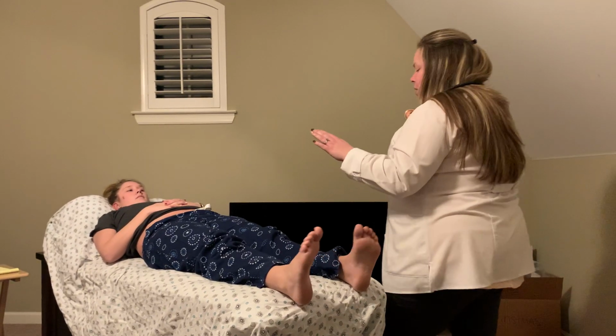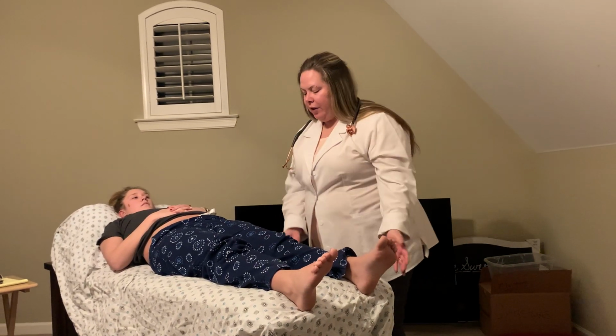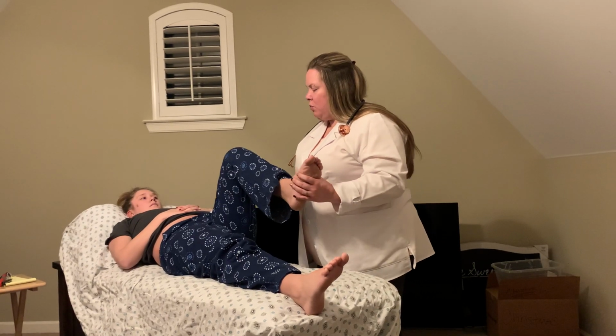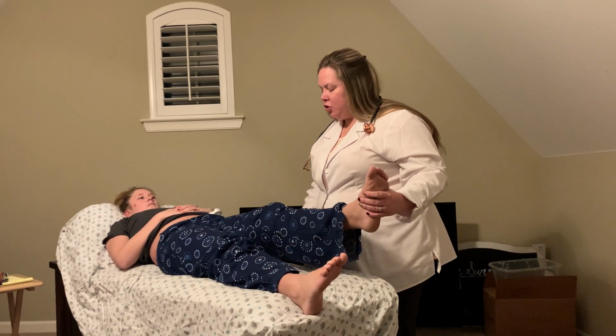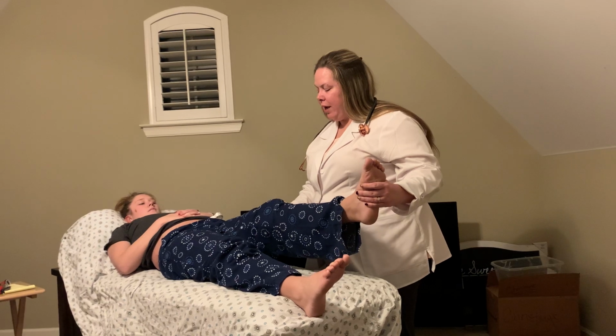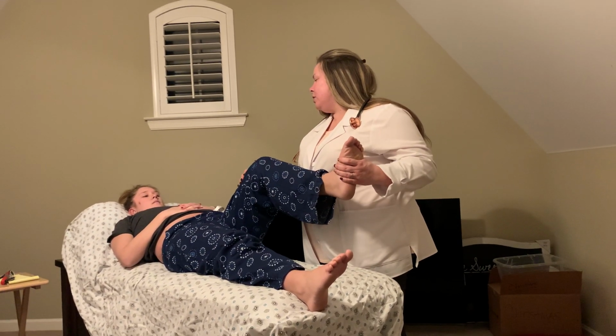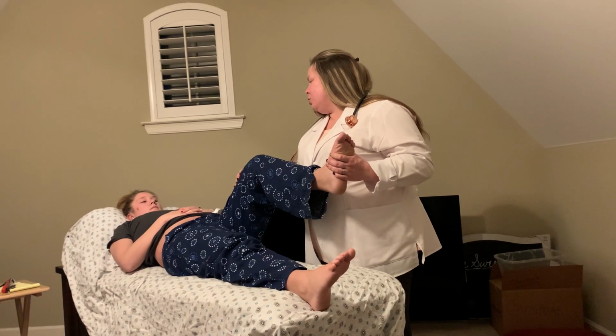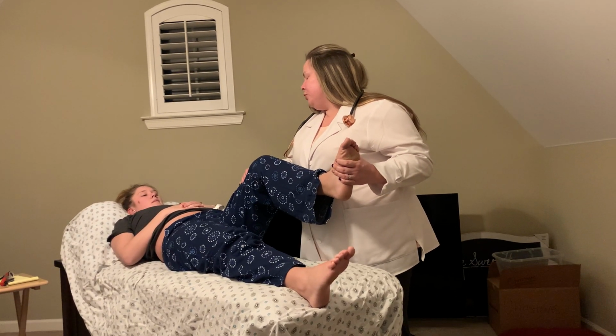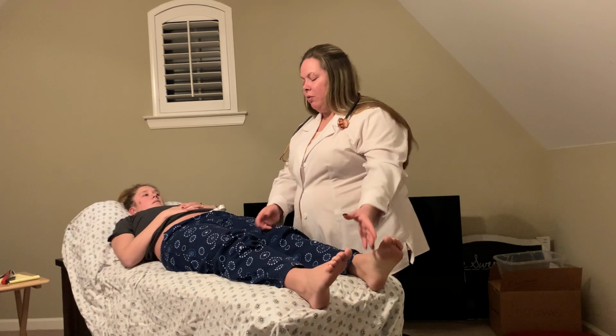Good. So we're going to move to your knee. We're going to flex your knee. We're going to extend your knee. Can you try to hyperextend your knee? So try to push it back. All right, and then we're going to flex it again. Check your strength. So don't let me push towards you, and don't let me push down towards your foot. Good. We're going to do the same over here. We're going to flex your knee.